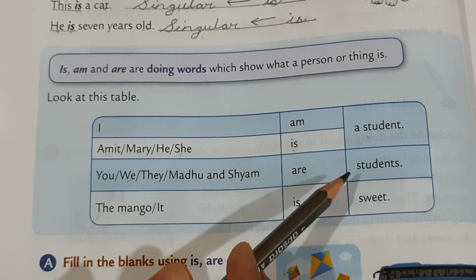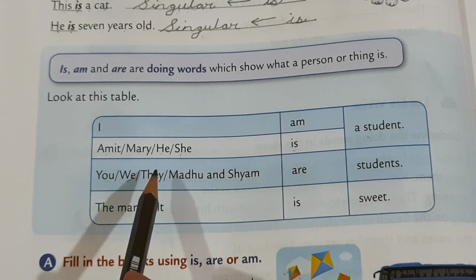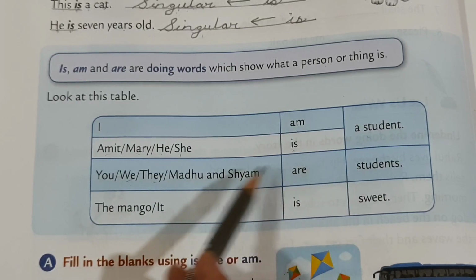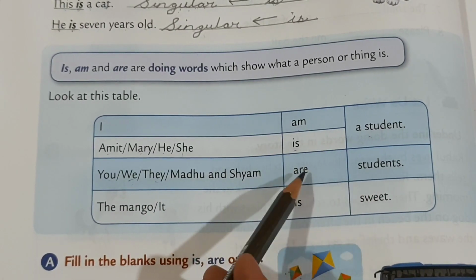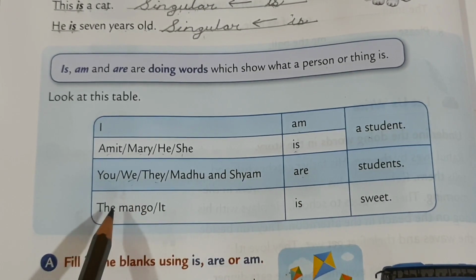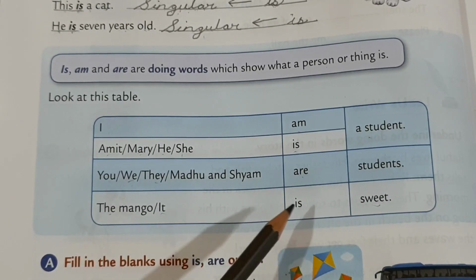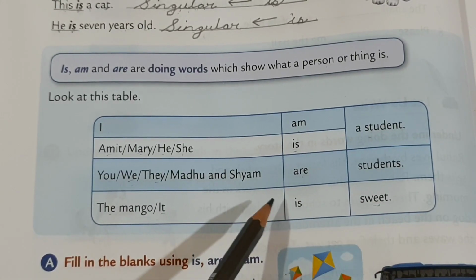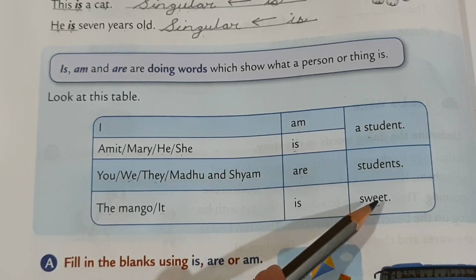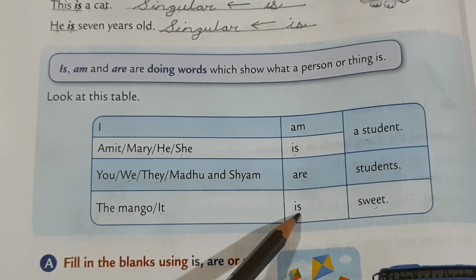We are students. हम सब students हैं. They are students. वो लोग students हैं. Madhu and Sham are students. Madhu and Sham students हैं. हमें कैसे पता चल रहा है कि ये students हैं? Through this are. Now look here. The mango is sweet. It is sweet. Now is is telling that the mango is sweet, or it is sweet. Okay? How do we get to know? Through this is we get to know.